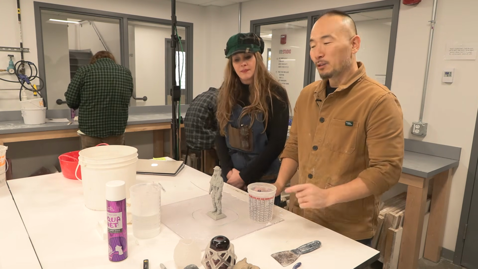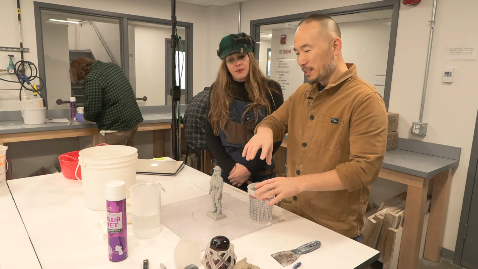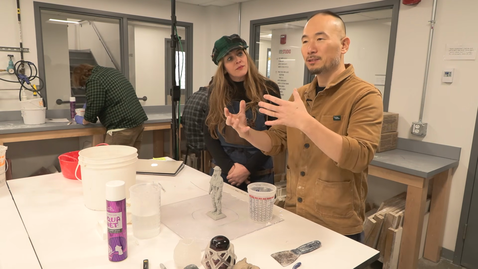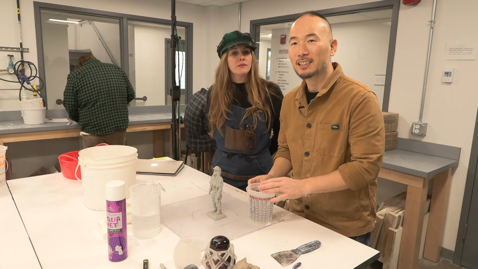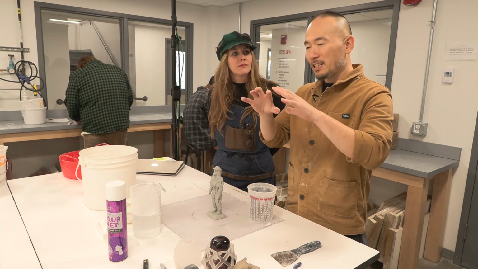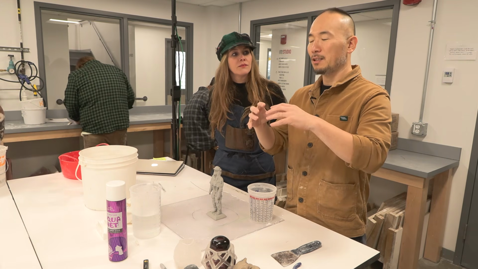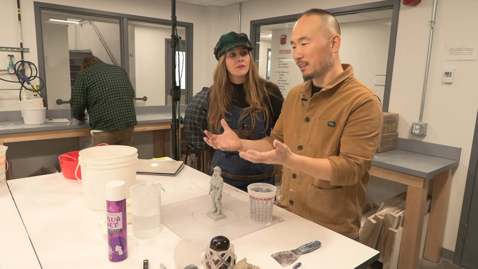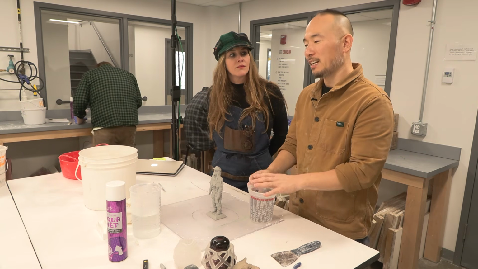That's great. Yeah. And then actually, before we move on to mixing the mold mixture, maybe I can briefly mention what photogrammetry is. Photogrammetry is a process that uses image sources to 3D scan.